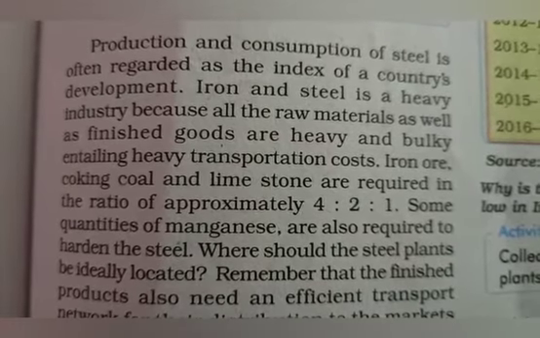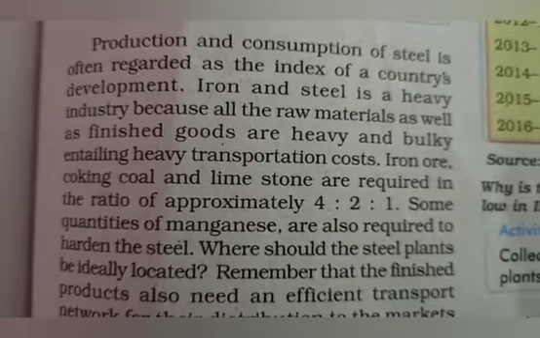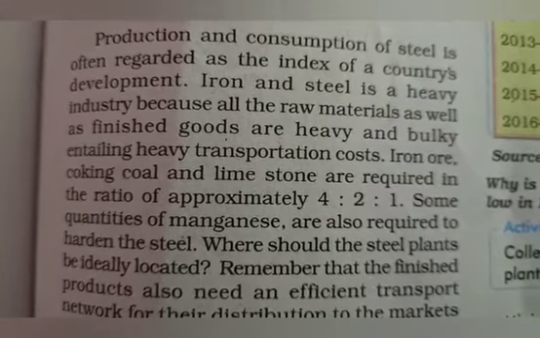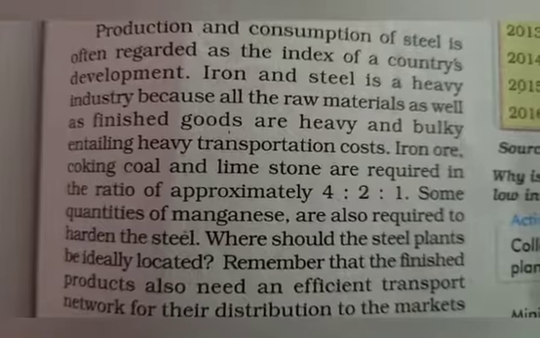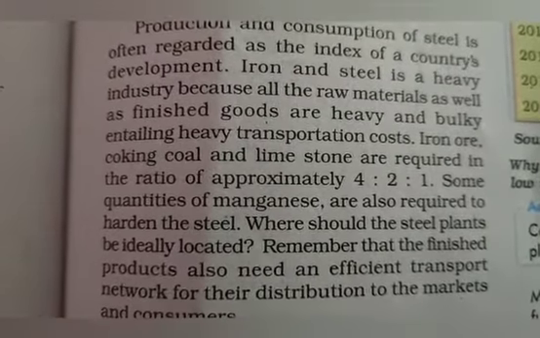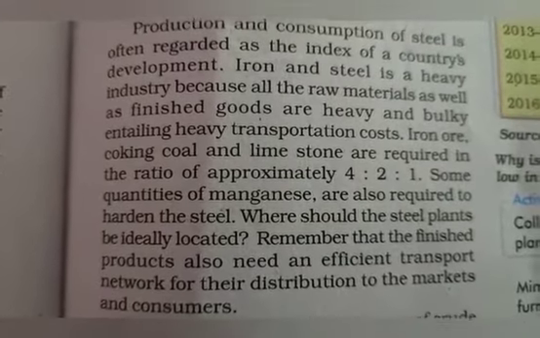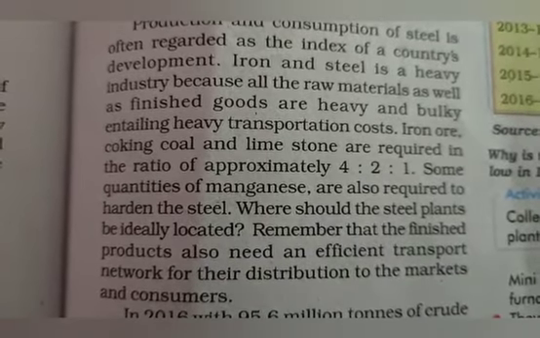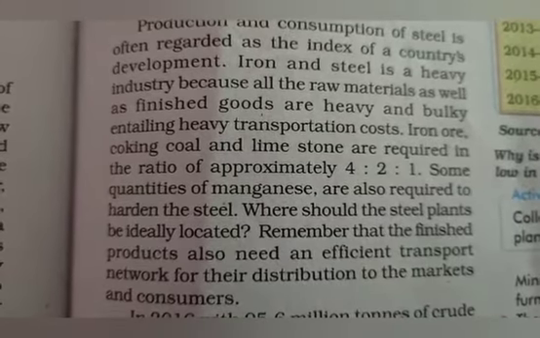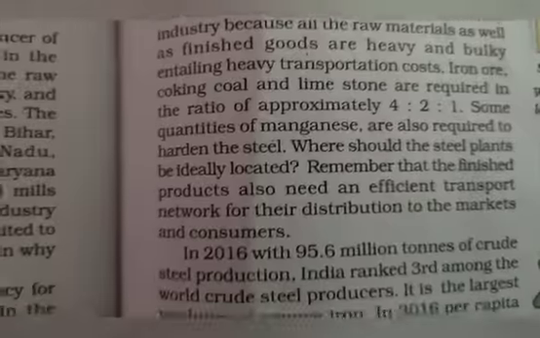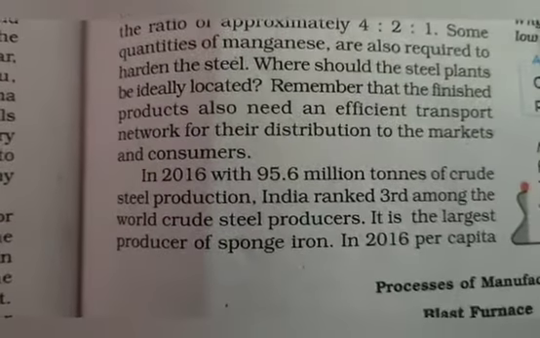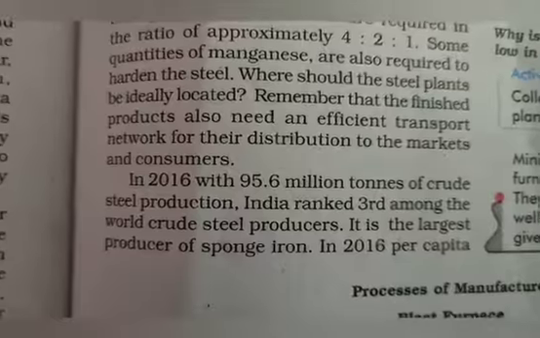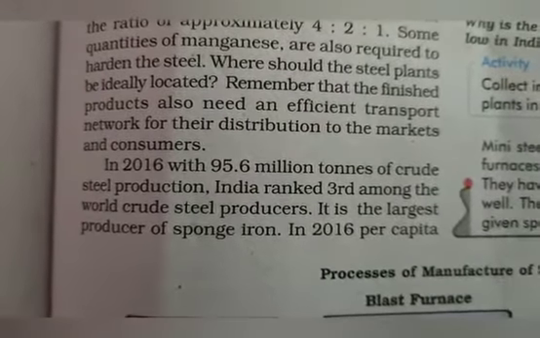Iron and steel industry is a heavy industry because all raw materials as well as finished goods are heavy and bulky, entailing heavy transportation cost. To start with the iron and steel industry, what are the things we need? Iron ore, coking coal and limestone are required, in the approximate ratio of 4:2:1. Some quantity of manganese is also required to harden steel. And let us identify where in India iron and steel industries are located.